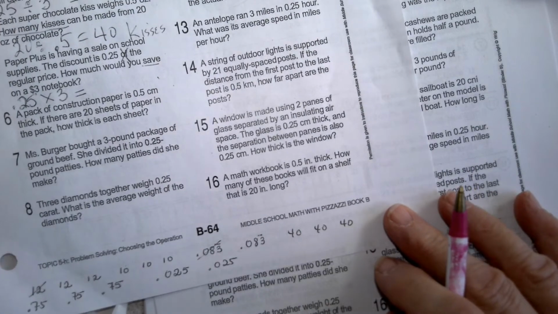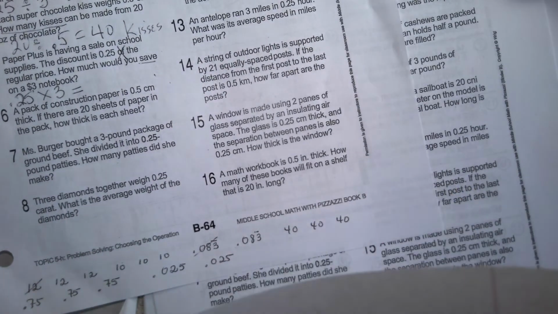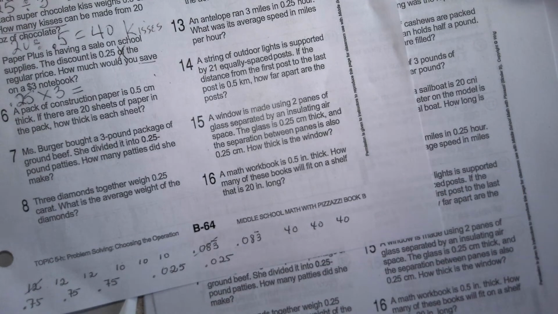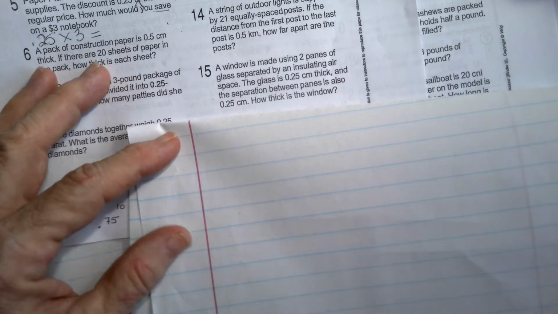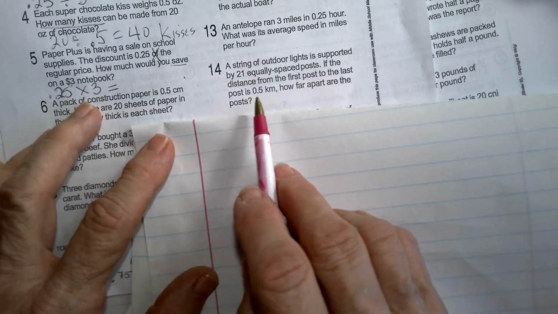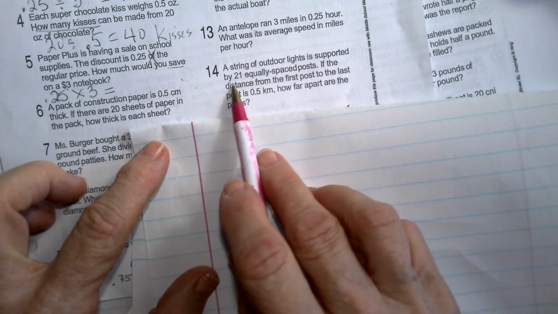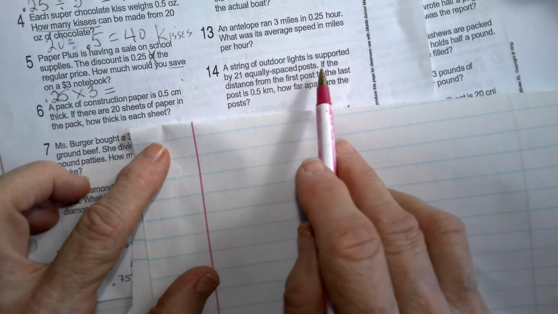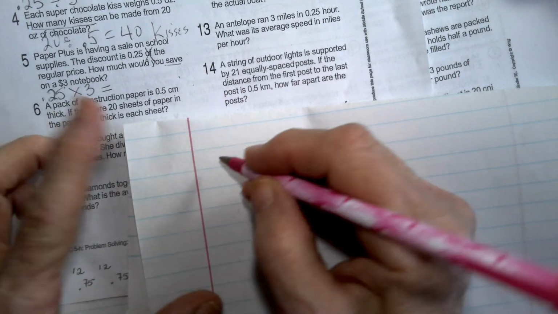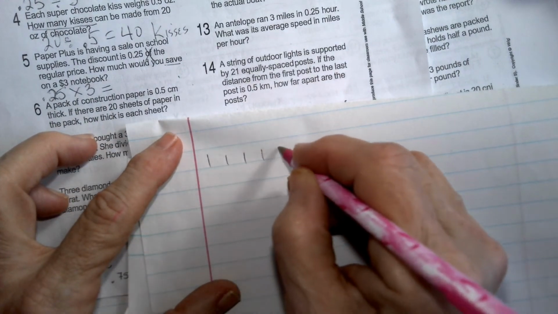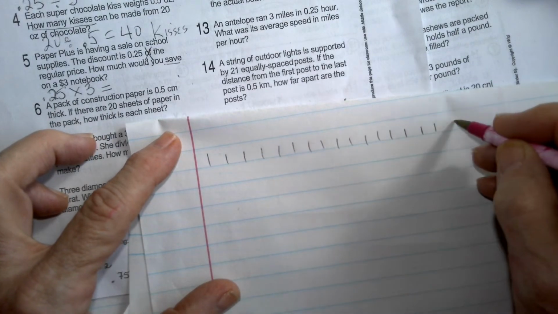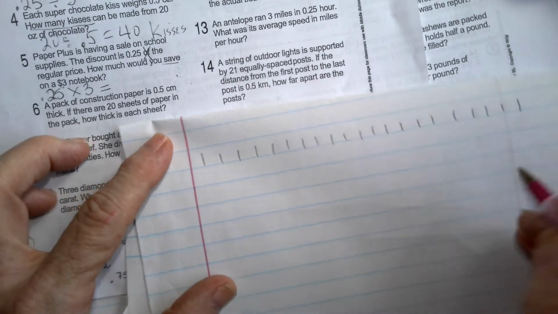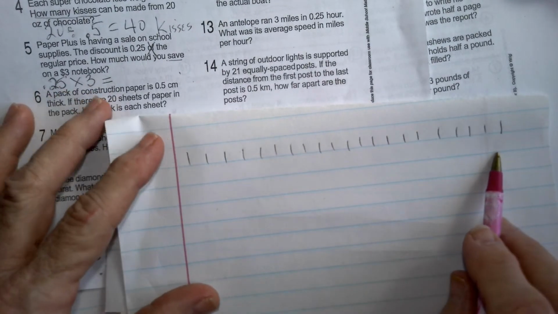This number 14 is kind of crazy. Again, we are not doing the back side. There's no way. It's not going to happen. All right, it's 14. It says, a string of outdoor lights is supported by 21 equally spaced posts. So you don't have to draw this, but I'll just draw it. 1, 2, 3, 4, 5, up to 21. Okay, so there's 21 equally spaced posts.